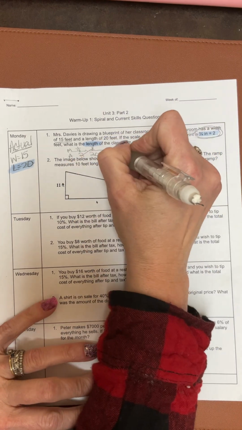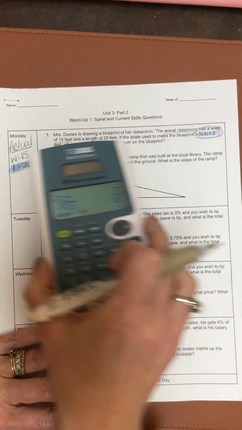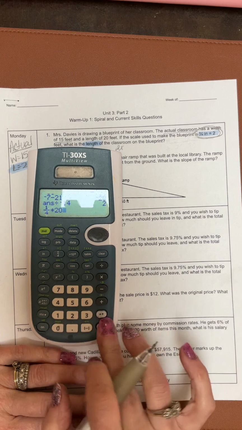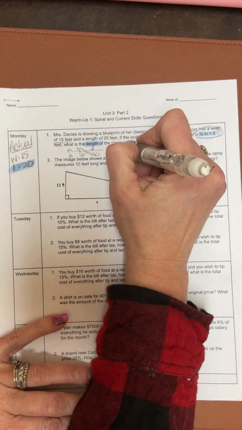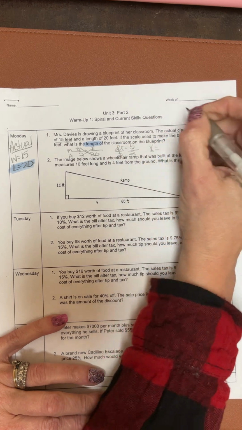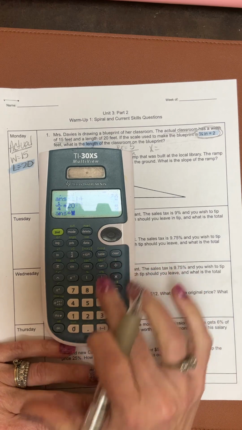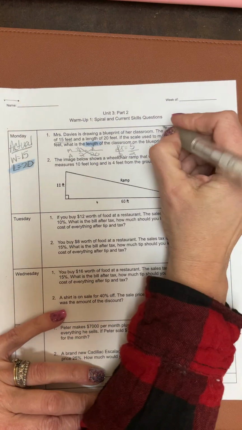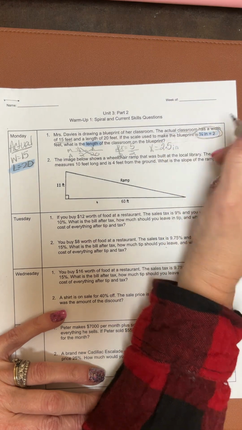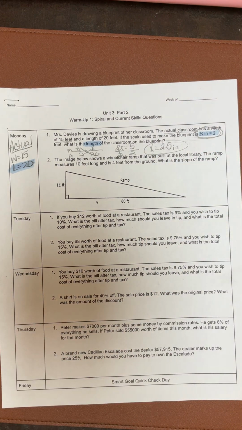X times 2 is 2x. 1/4 times 20. 1/4 times 20 is 5. Divide both sides by 2. Divided by 2 is 2.5. So 2.5 inches is the length of the classroom on the blueprint. Oh, sorry, y'all. On the blueprint, on the model.